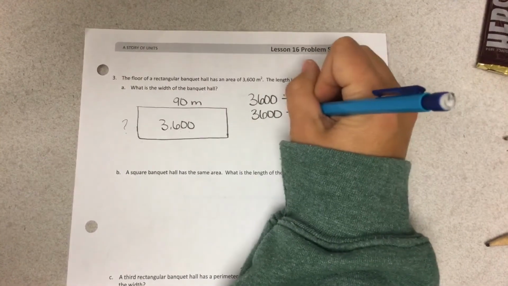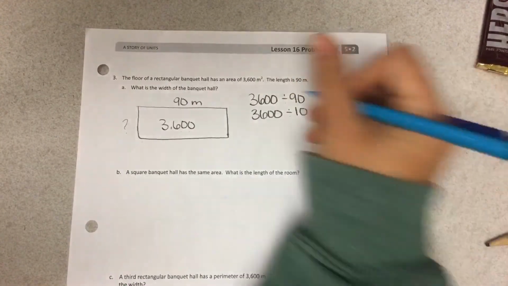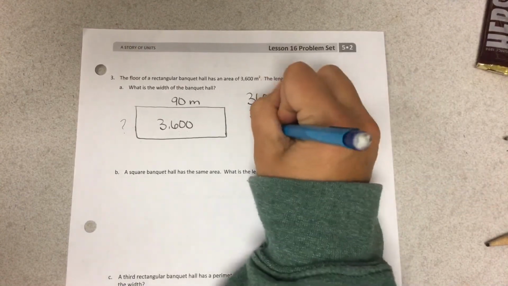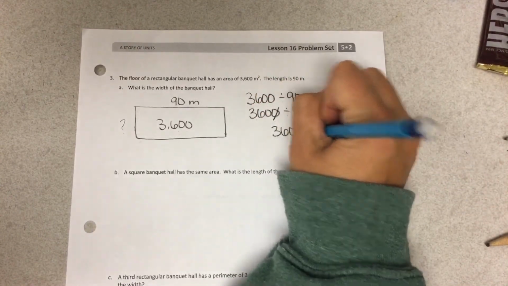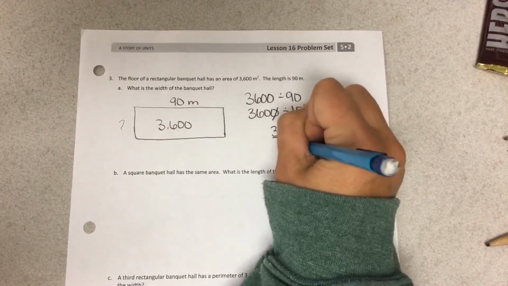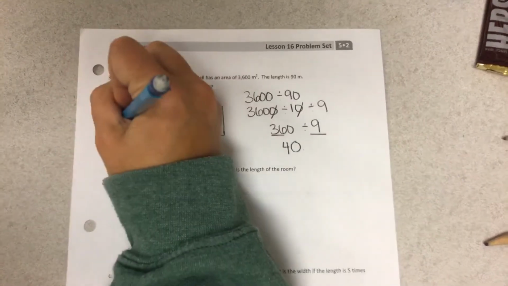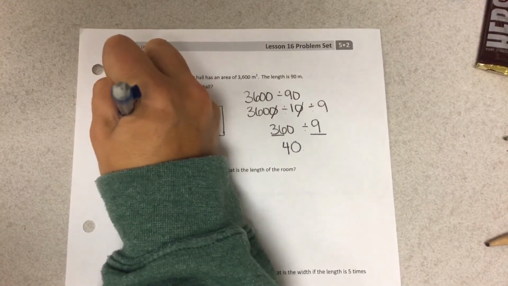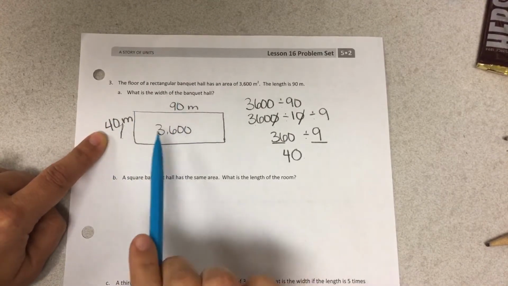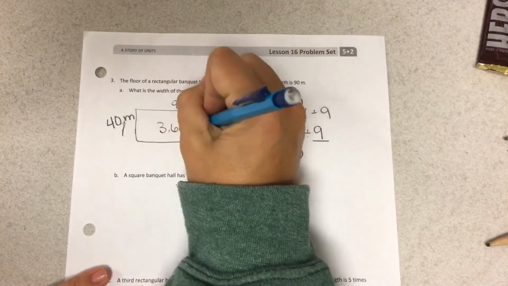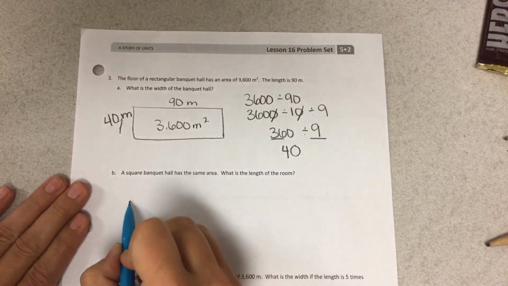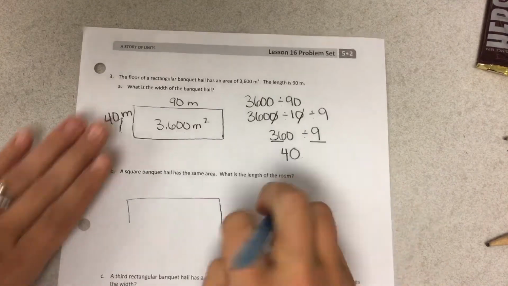Okay, I can do what I've done on my other problems. I can separate that 90 into 10 and then 9, knock off those zeros. So I know that 3,600 divided by 10 is going to be 360. I'm going to divide it by 9. So 36 divided by 9 is 4, and then I've got the 10, which is a 0. So I know that this is going to be 40 meters. Now, guys, if you were to multiply 40 times 90, you would get 3,600 meters squared.